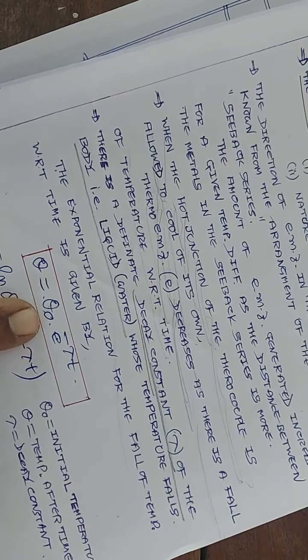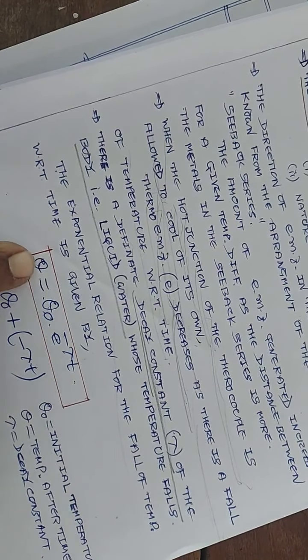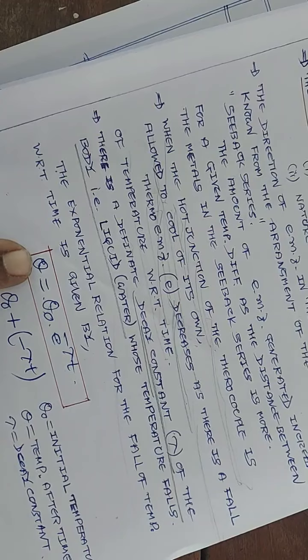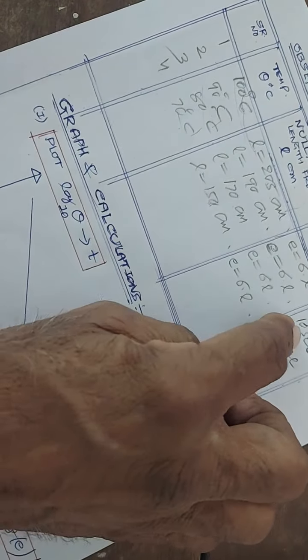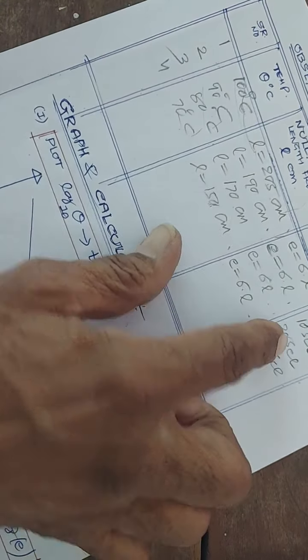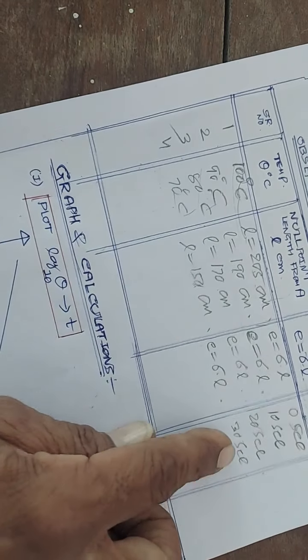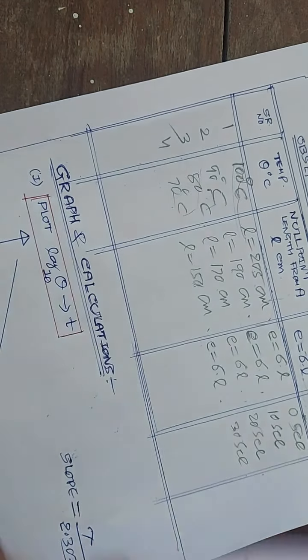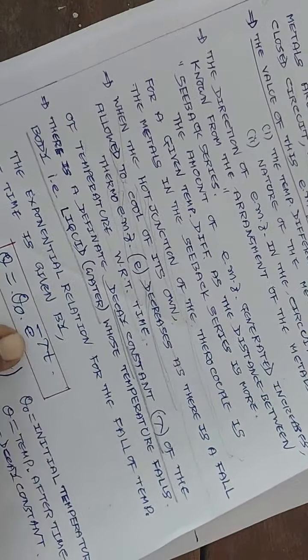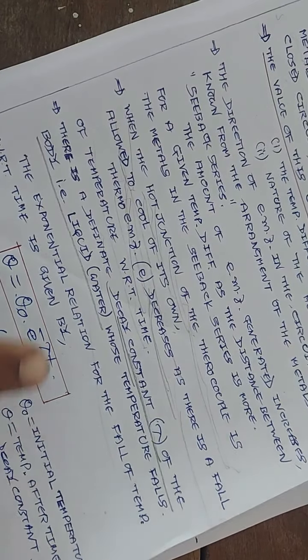Here theta 0 is the initial temperature of the water, which is 100 degree. Theta is the temperature of the water after time t, which after 10 seconds has fallen to 90, after 20 seconds to 80, after 30 seconds to 70. Lambda is the decay constant of water, and t is the time.